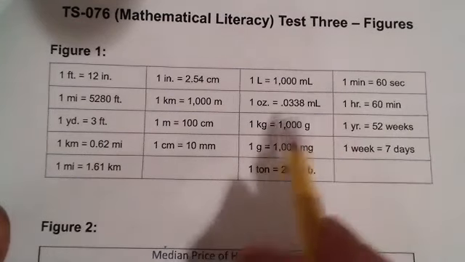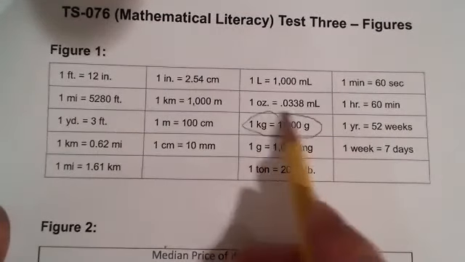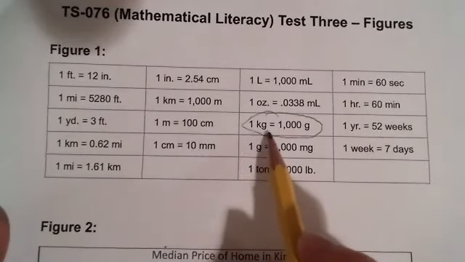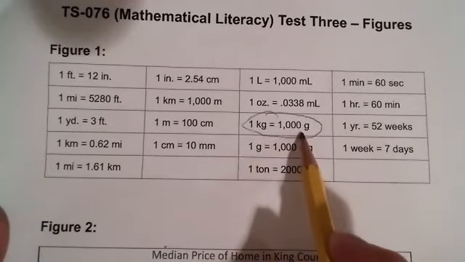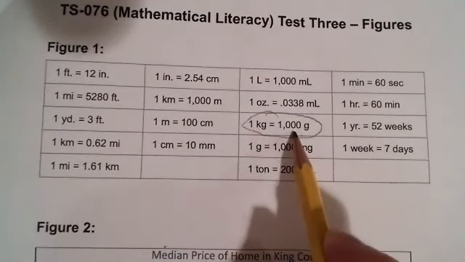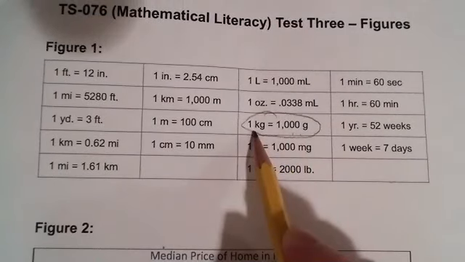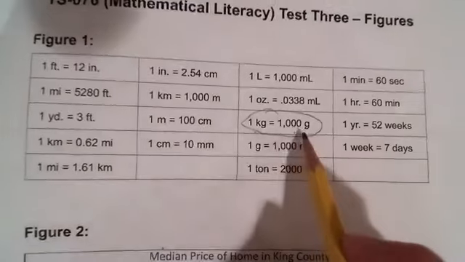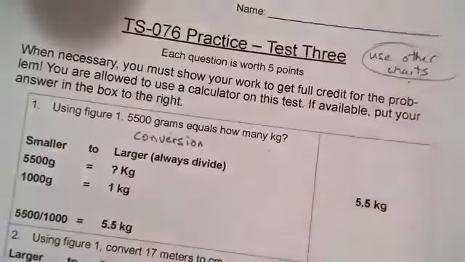This is the one I was looking for. This chart is telling me that 1 kilogram equals 1,000 grams. So a kilogram is bigger, because it equals 1,000 grams. The grams are smaller.